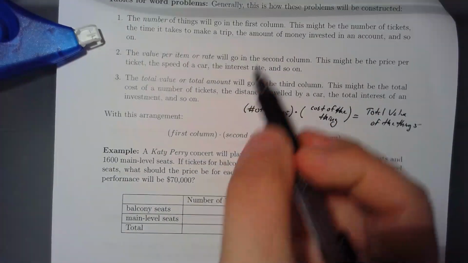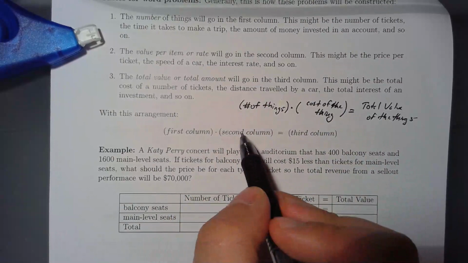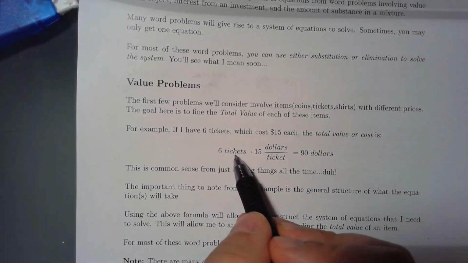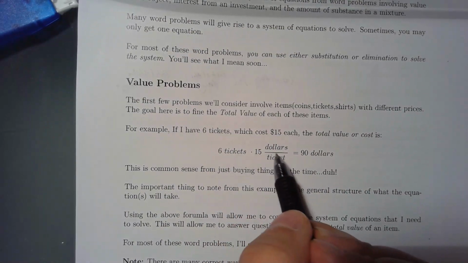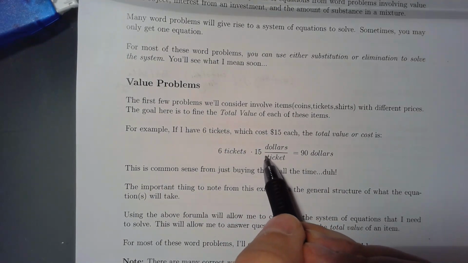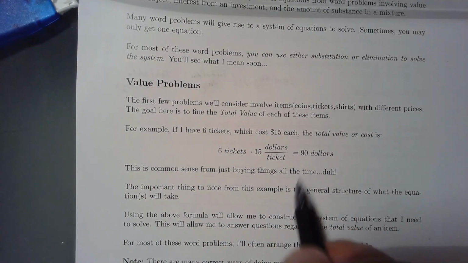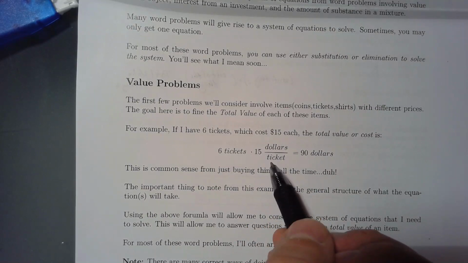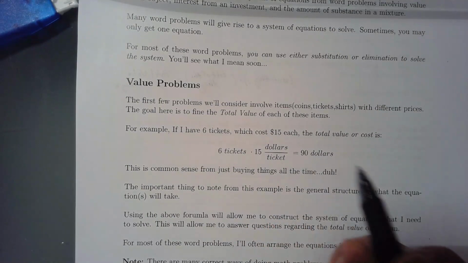So with this arrangement, that's going to be the first column times the second column equals the third column. If I refer back to the first page, that stemmed from this basic example. The number of things, the cost of each of those things equals the total value. If I buy 6 tickets and they cost $15 per ticket, the total cost is $90.